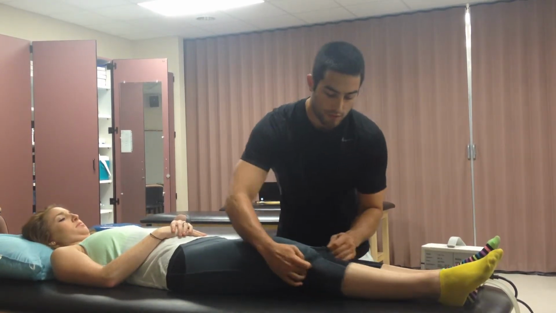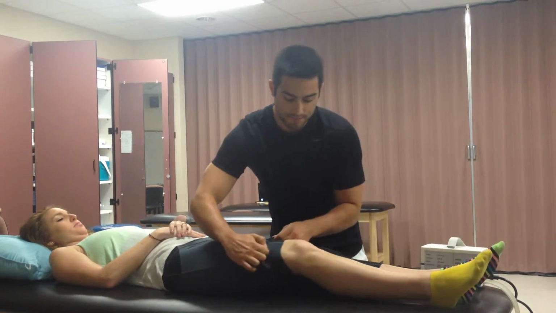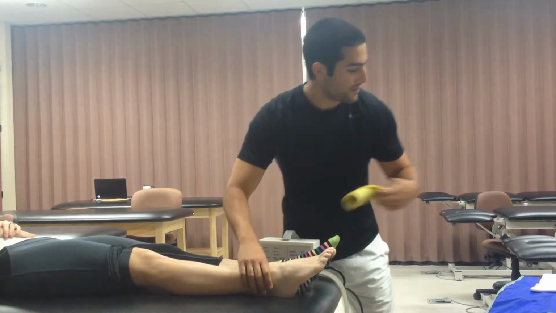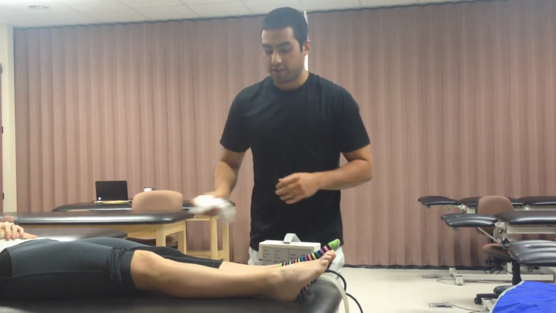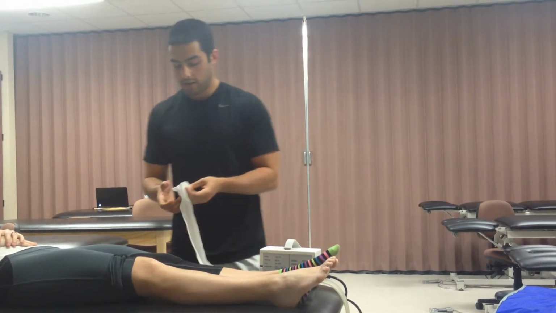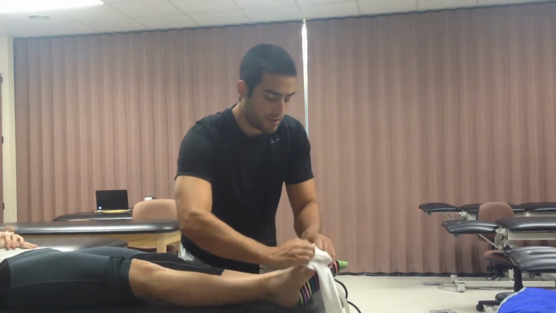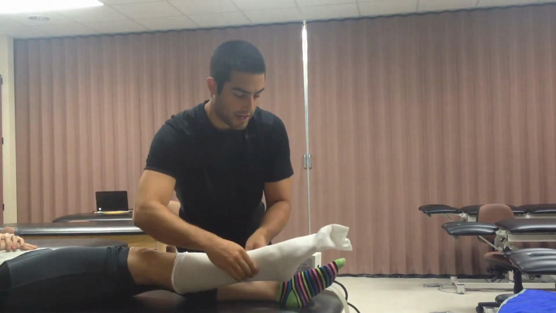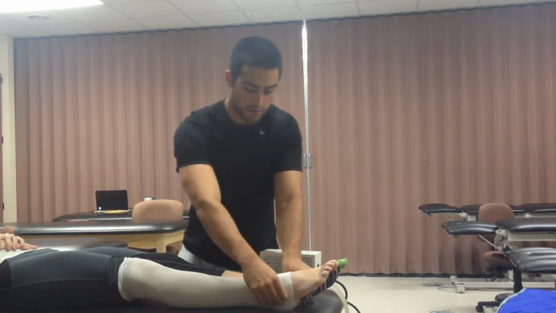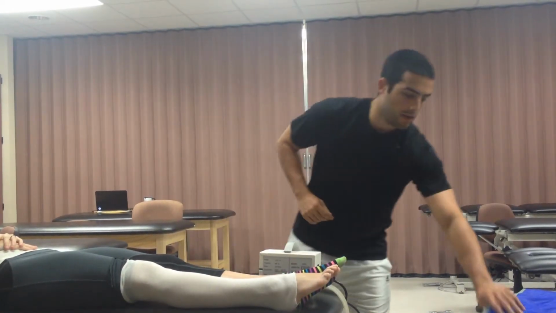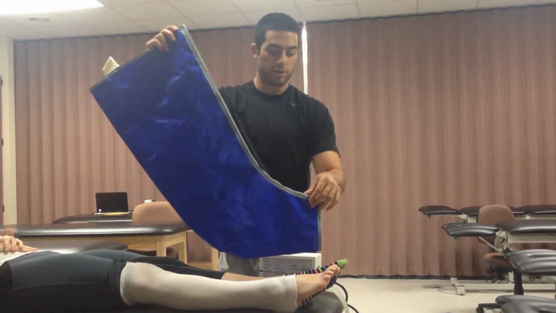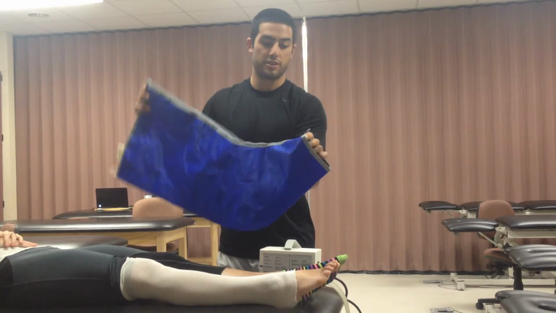I'm going to first pull up the patient's legging and remove her sock. I'll make sure that the area is clear and there's no jewelry in the area. I will then apply a compression garment underneath the actual sleeve for the intermittent compression and make sure there's no wrinkles in the compression garment. Now I can apply the actual sleeve for the intermittent compression unit.